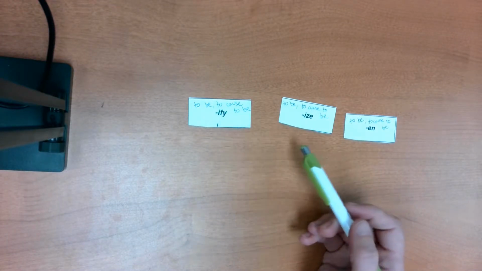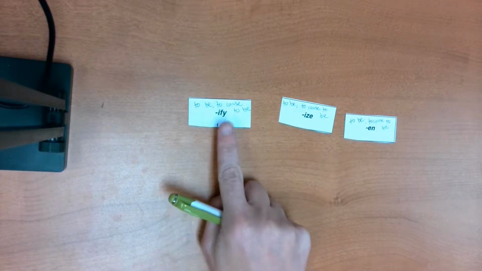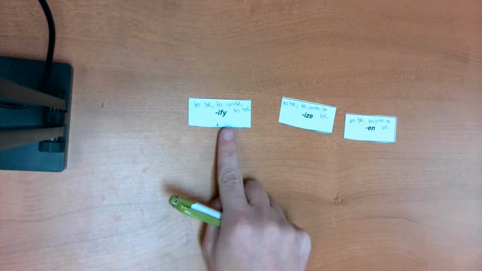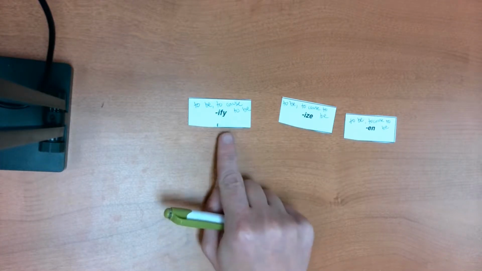Hi friends, today we're going to be taking a look at the -ify suffix, the -ize suffix, and the -en suffix, okay? Think about, this one is also pronounced -ify often, okay? In fact, you'll notice most of them in this word sort are pronounced -ify. So "to cause to be" is what we're looking at, the meaning of each of these.